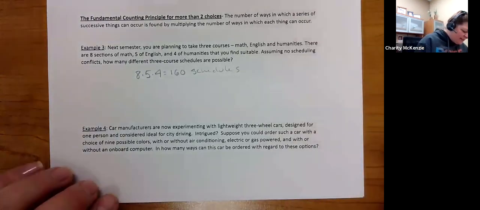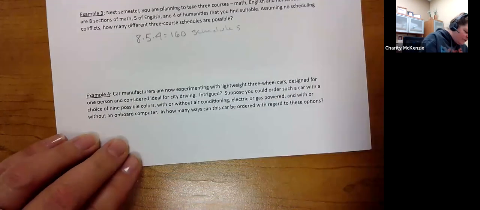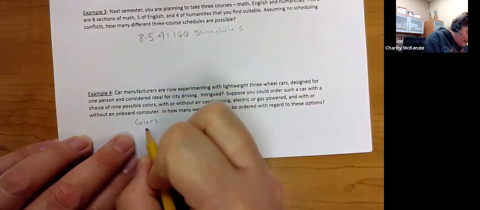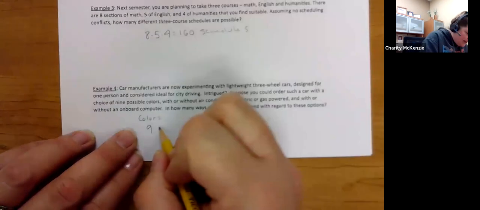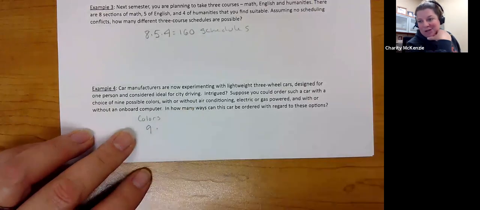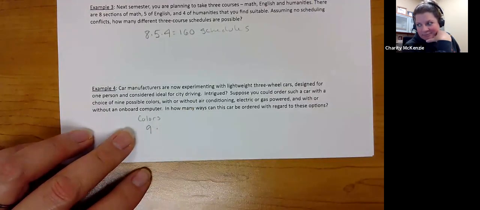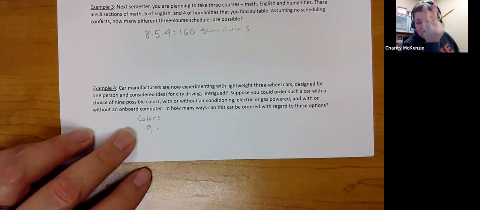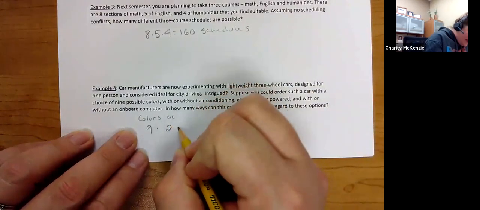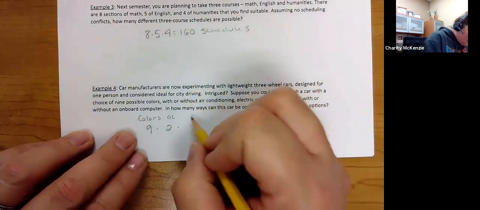Okay, so let's look at our first thing, which is colors. How many colors are there? 9. Okay, timesing that by with or without air conditioning. How many choices is that? With or without? 2. So this is our AC here. And then the next one's electric or gas powered.